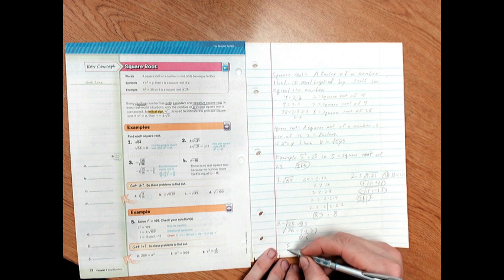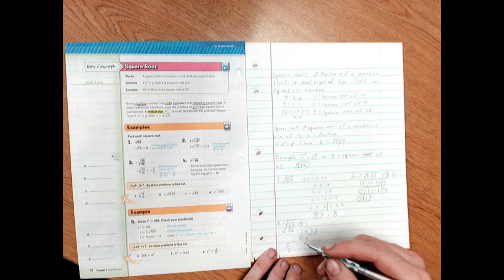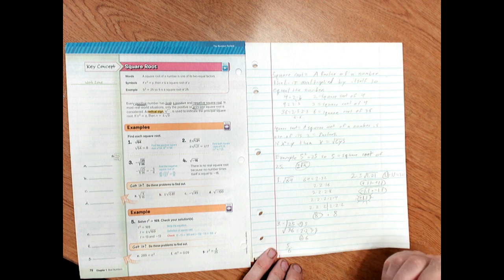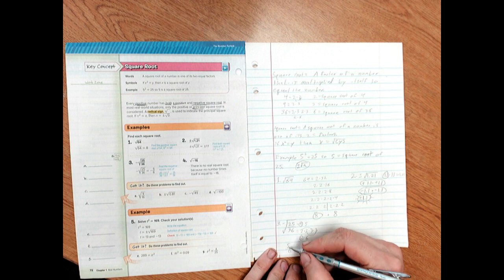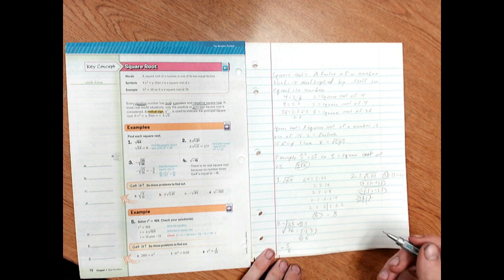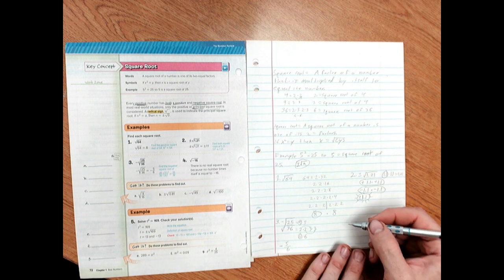So, 5 over 6. And here's the important part. The important part is that we put a negative sign here. It is the negative square root.